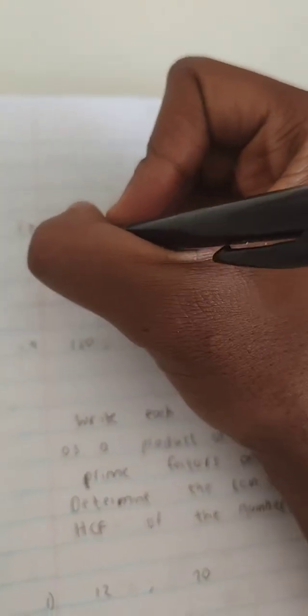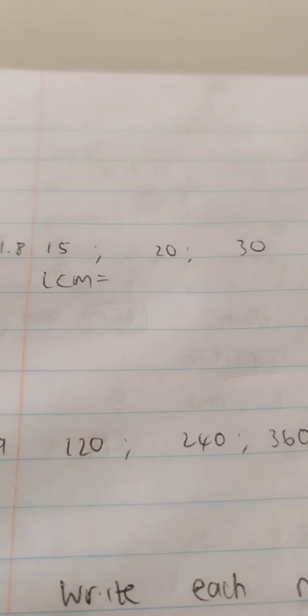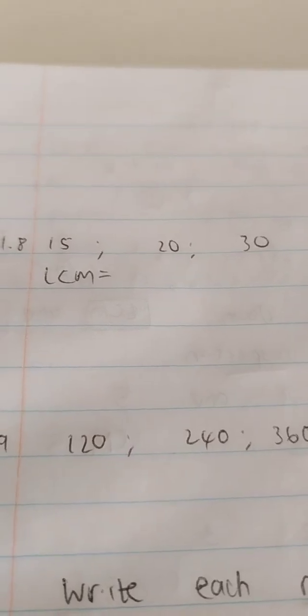Okay, let's move. Let's start here with the lowest common multiple. What's the lowest common multiple, guys? Now we are starting with the lowest common multiple, so be careful. What is the lowest common multiple between 15, 20, and 30? Lowest common multiple between 15, 20, and 30.